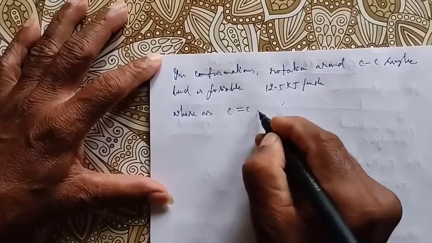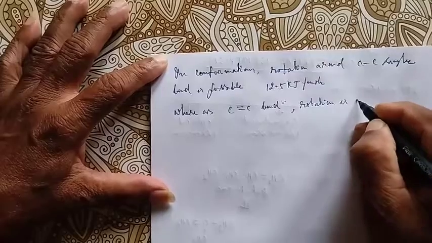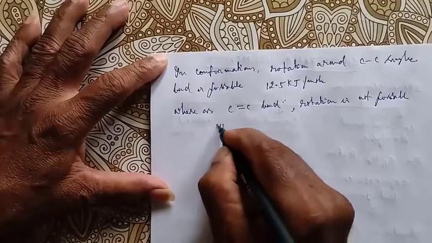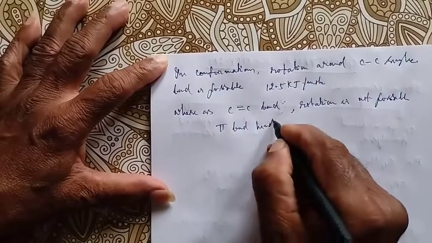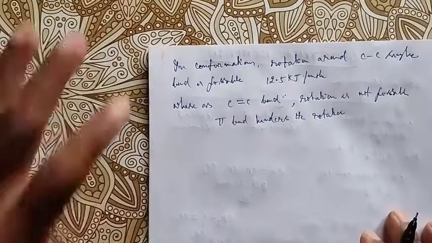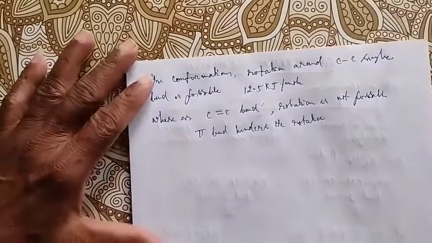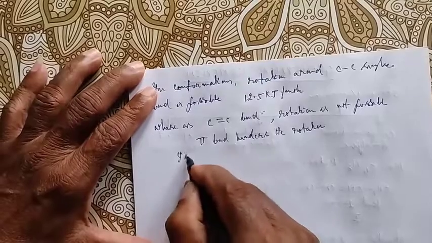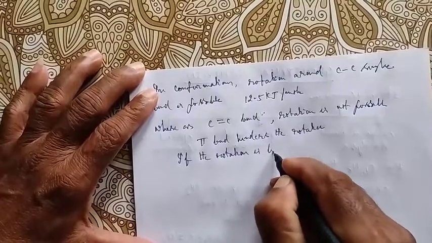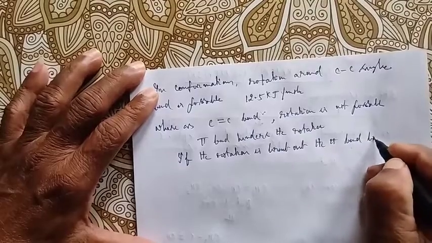Whereas C=C double bond rotation is not possible. Why is rotation not possible? The pi bond hinders the rotation. If we apply a high amount of energy and try to rotate, then the pi bond breaks.